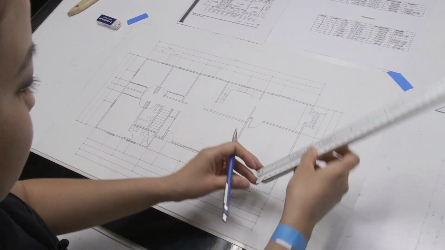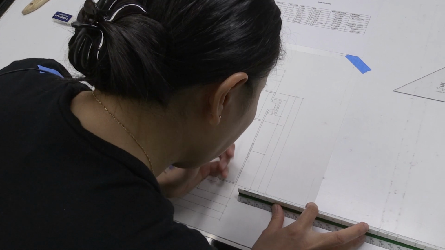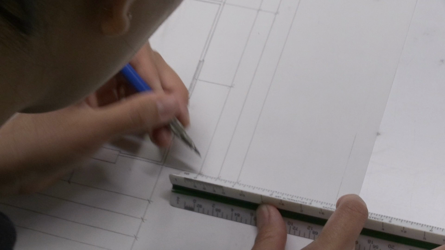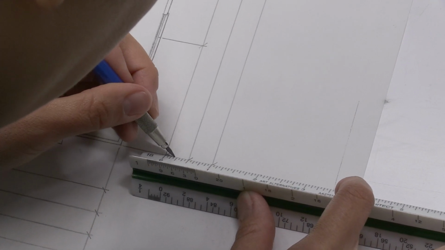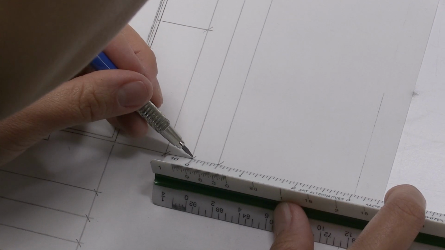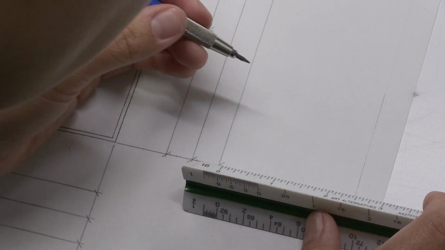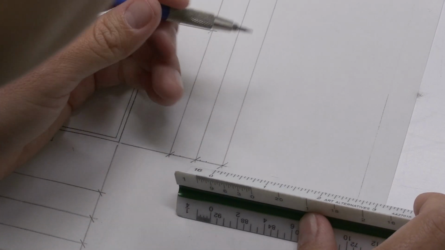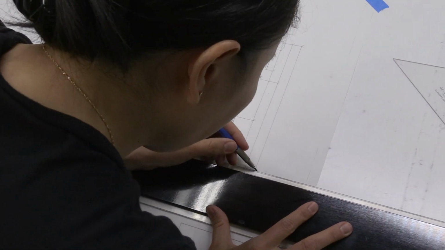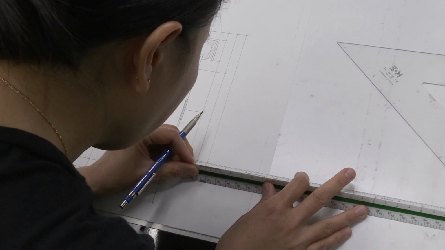Let's use the actual scale. So first you have to measure 1/16 of an inch, and then for the numbers 1/8 of an inch. 1/16 and 1/8. And for this one, I do need to continue my line, but very lightly, just to measure off of it.